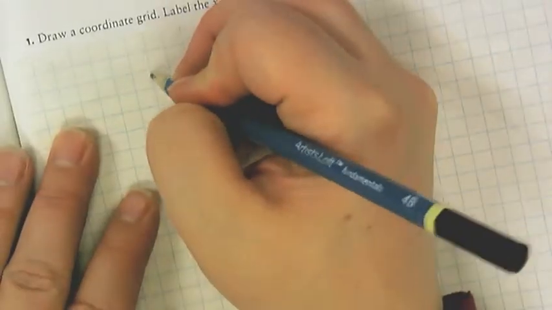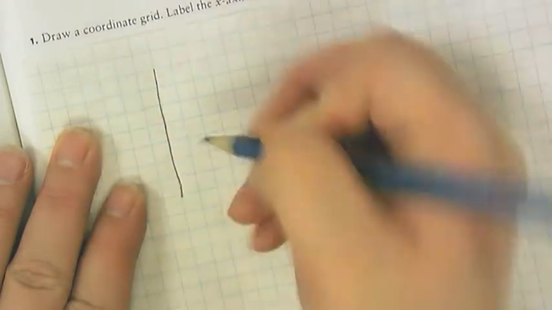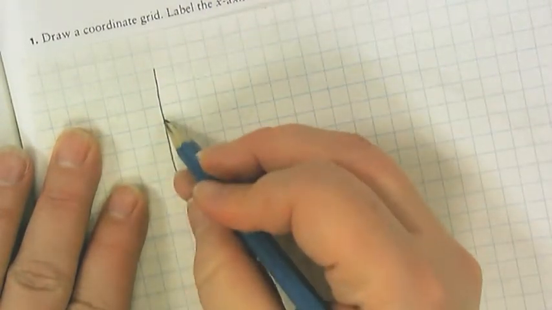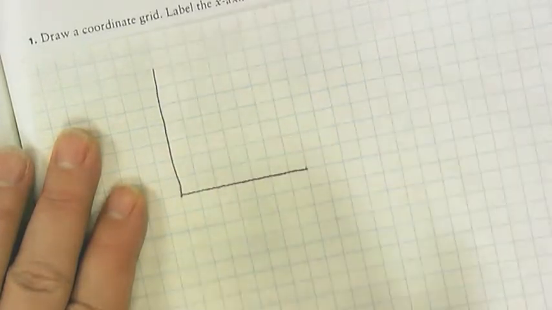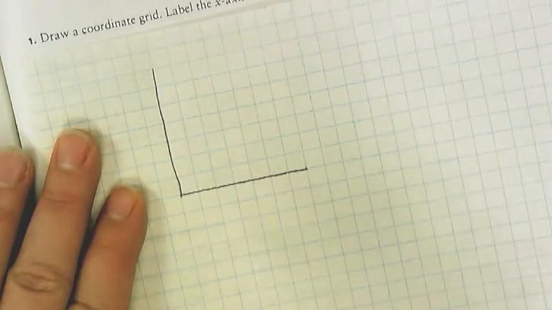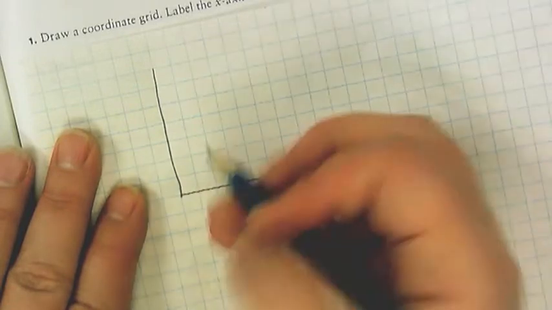Okay, so have a coordinate grid. Label the x-axis and the y-axis from 0 to 6. We're just dealing with the first quadrant, right? Positive numbers.